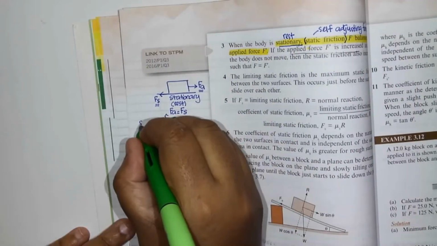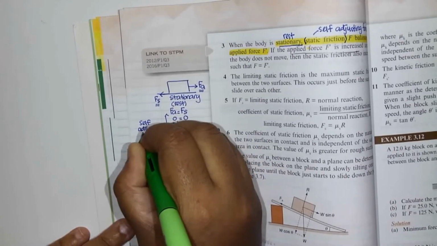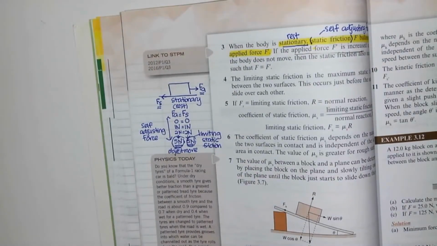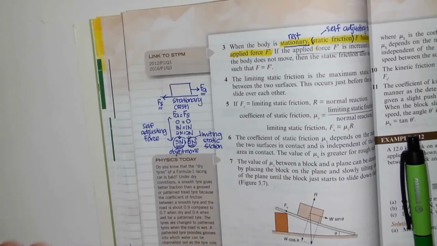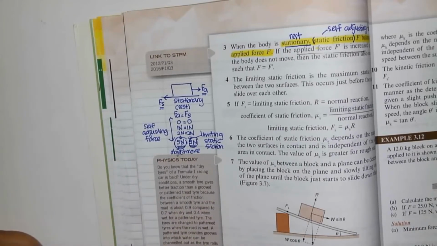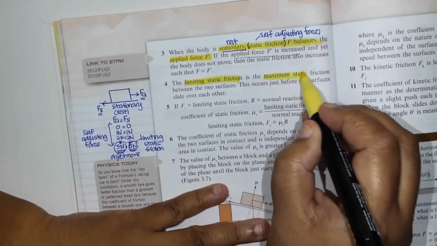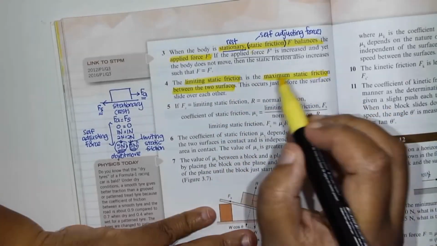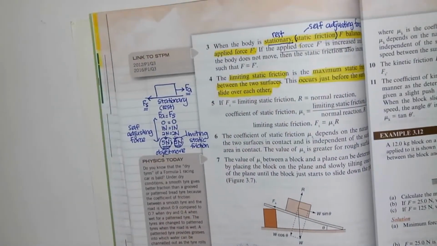Static friction is a self-adjusting force. It increases as the applied force increases until it comes to a value where, if the applied force is greater than that value, the object will start to move. This is called limiting static friction. Now, what is limiting static friction, class? It is the maximum static friction between the two surfaces. This occurs just before the surfaces slide over each other, that means before the object moves.